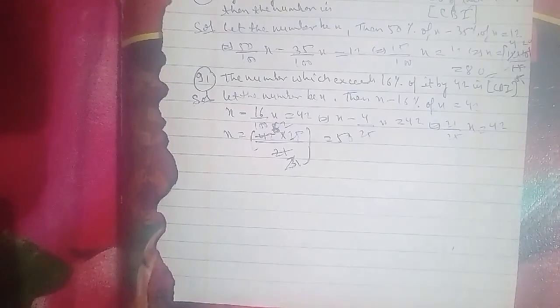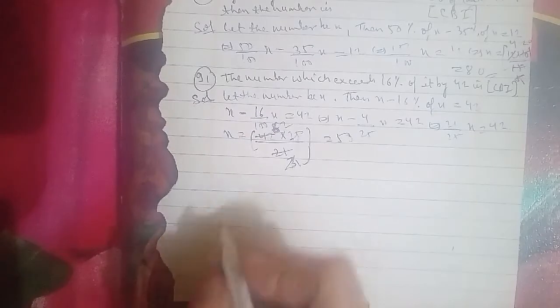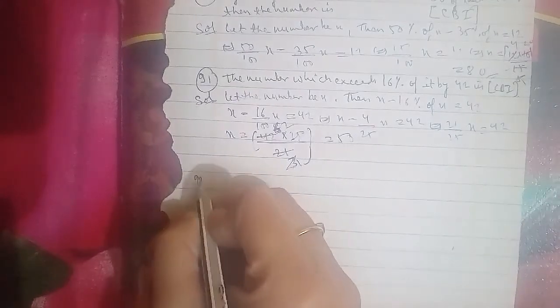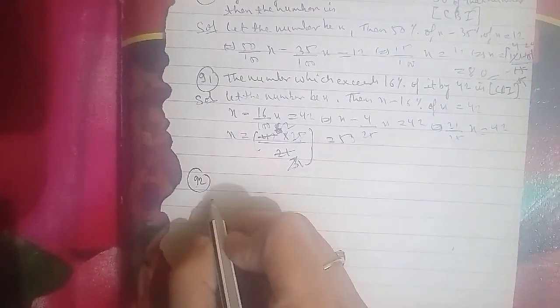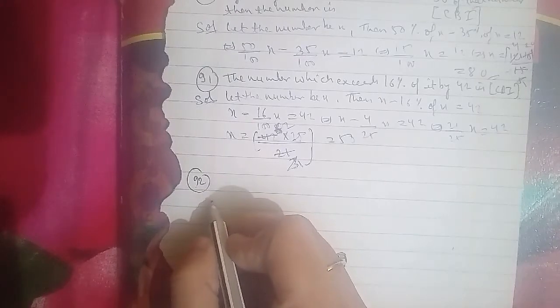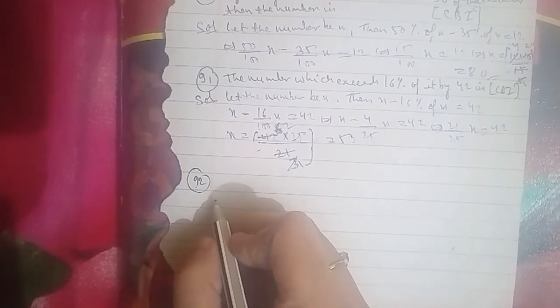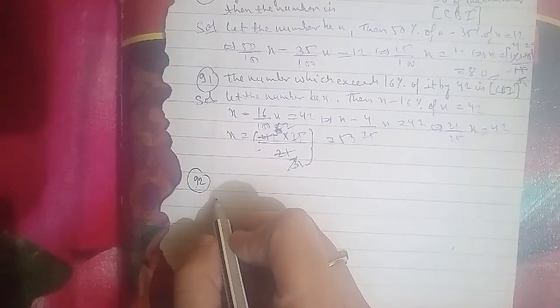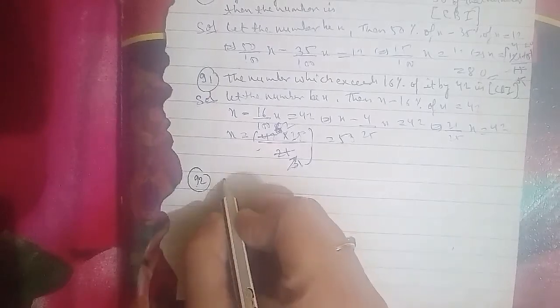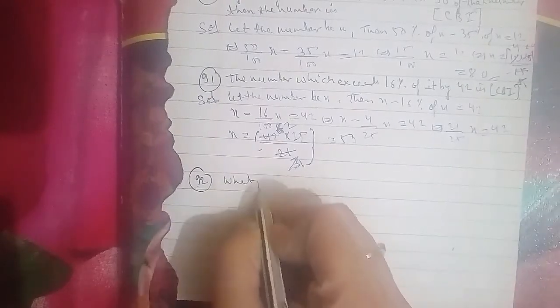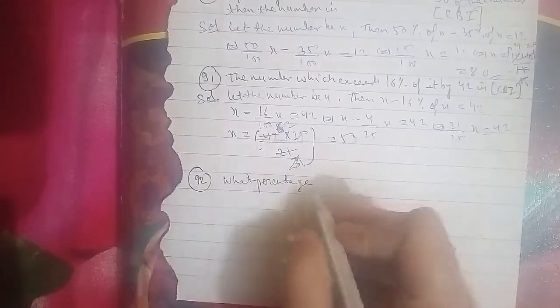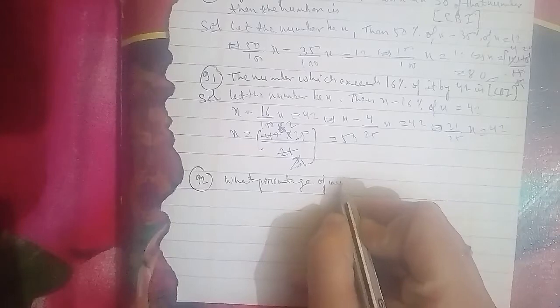The question is, what percentage of numbers from 1 to 70 have squares that end in the digit 1?